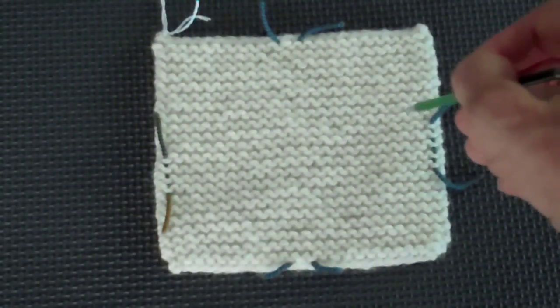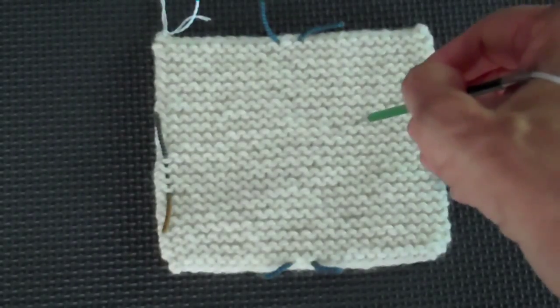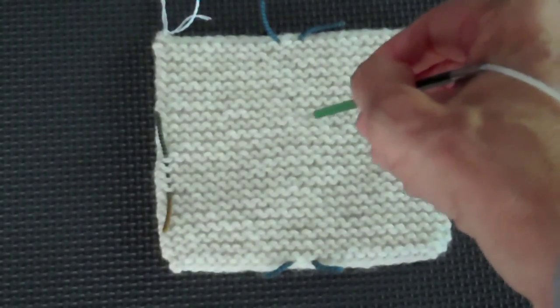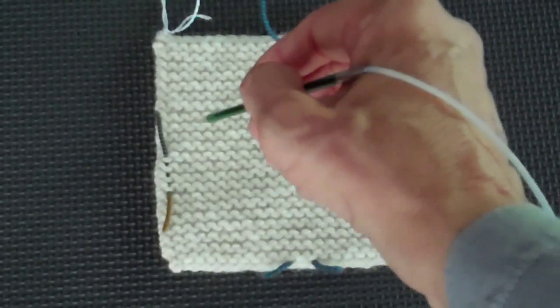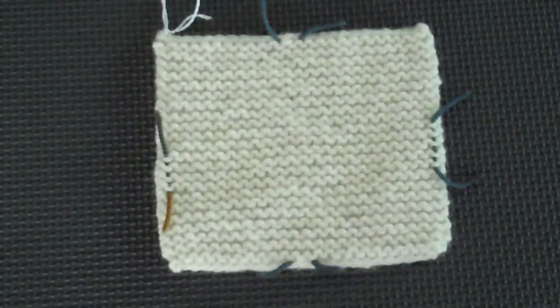1, 2, 3, 4, 5, 6, 7, 8, 9, 10, 11, 12, 13, 14, 15, 16, 17, 18, 19, 20, 21, 22, 23. By the way, this is not the same swatch that you do in the lesson. It's just one that I had hanging around. Now, when I've got those stitches marked off, I jot down the number of stitches on my worksheet.